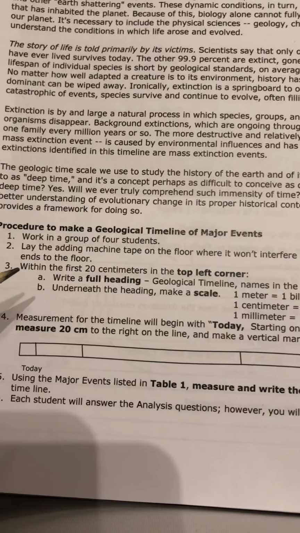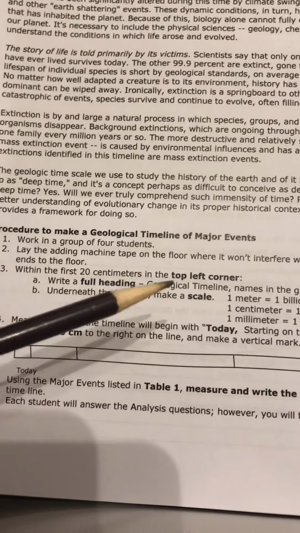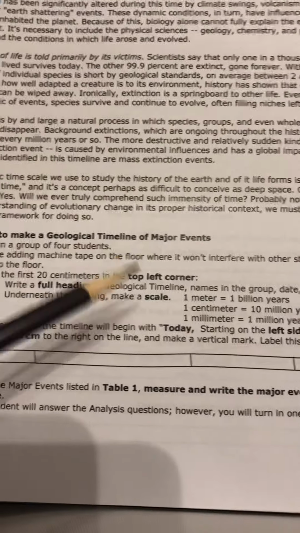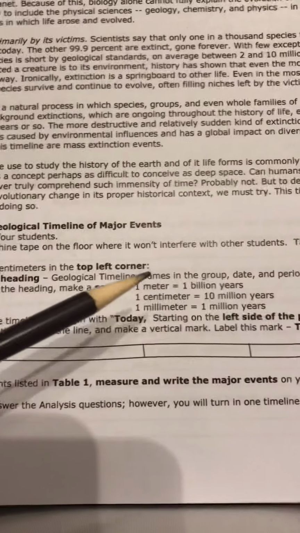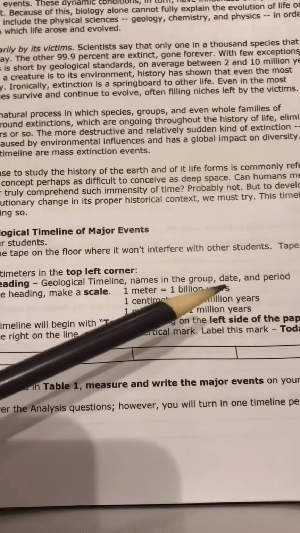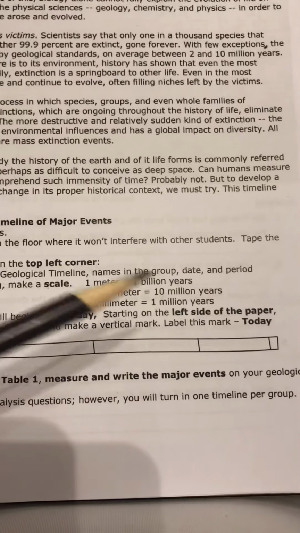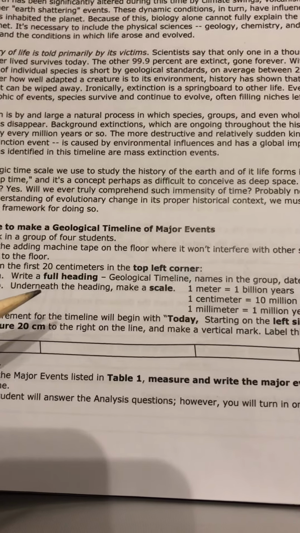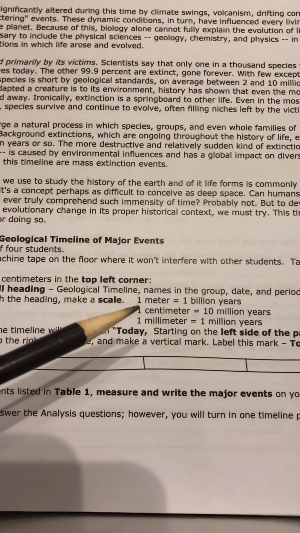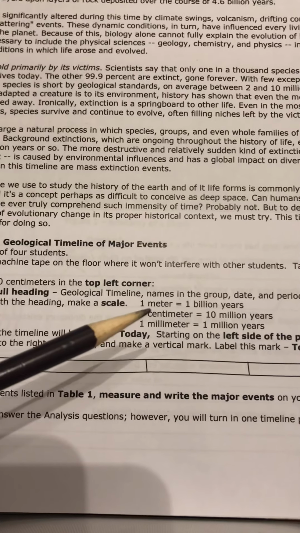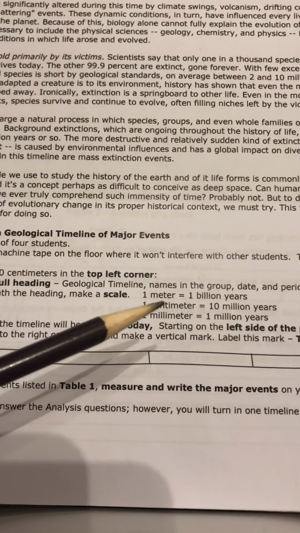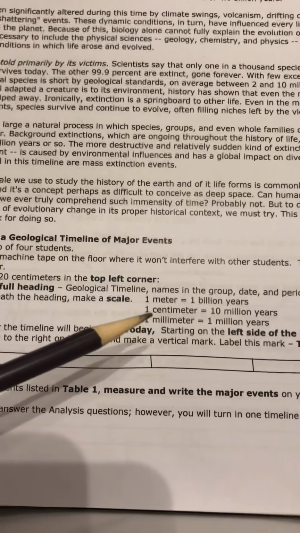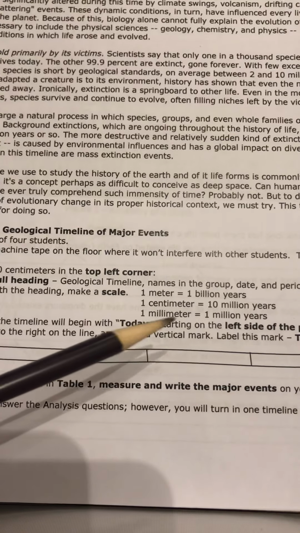Within the first 20 centimeters in the top left corner, we're going to write a full heading, and I'll show you what this is going to look like. We're going to put geological timeline, the names of the people in our group, the date, and then the period. Right below that, or off to the side, I chose to do it off to the side, we're going to put a scale, so that people know how far apart certain things are, and they can use that scale to justify the age. So 1 meter would be 1 billion years, 1 centimeter is 10 million years, and 1 millimeter is 1 million years.